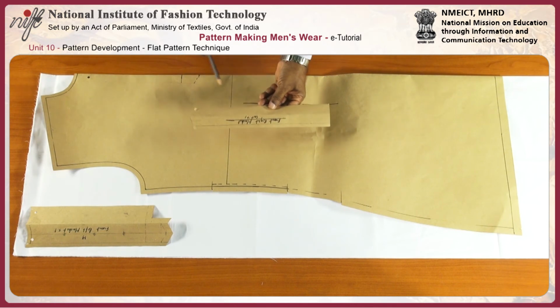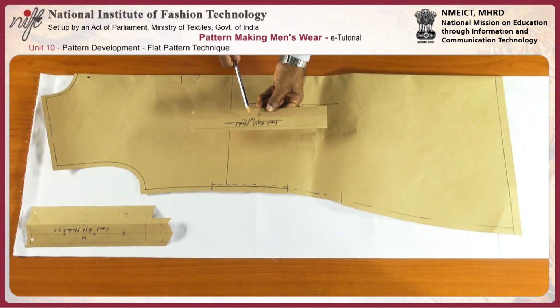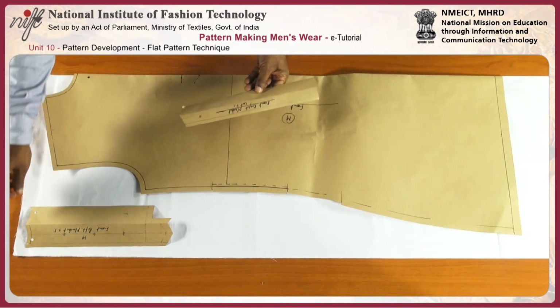placket for under opening or under placket. It's called a right placket, can be cut.